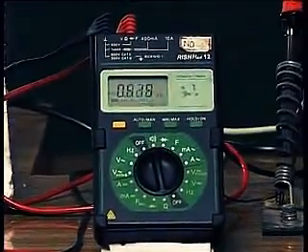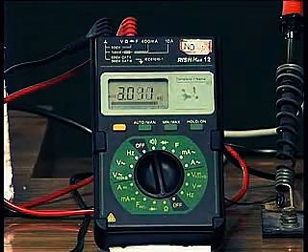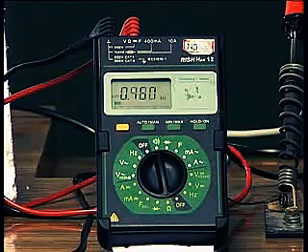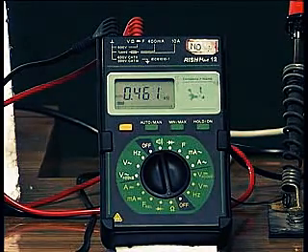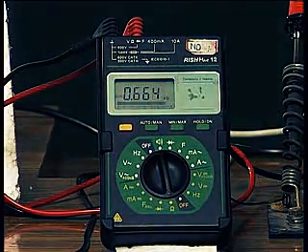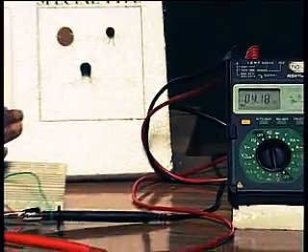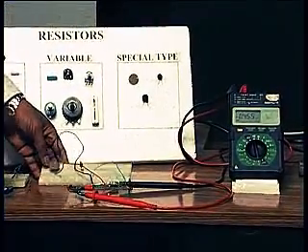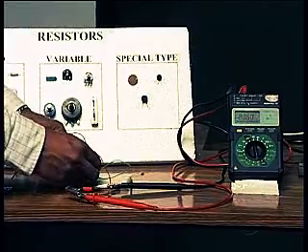Now if I completely hide it with a very opaque material, the resistance will still go higher. Now I remove my hand, you can see the resistance again comes down to a few ohms, and when I close it, it goes to a very high value of the order of several kilo ohms. Actually when I completely close it, it will go to very high values equivalent to megohms.